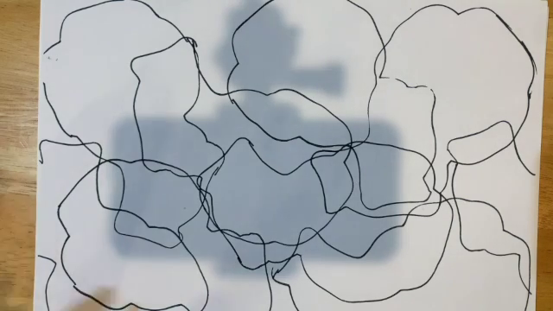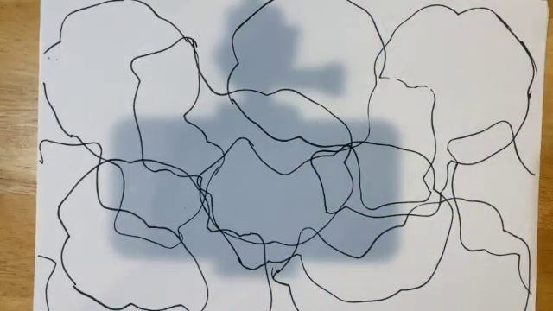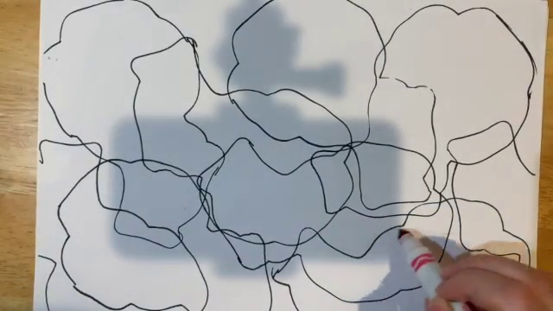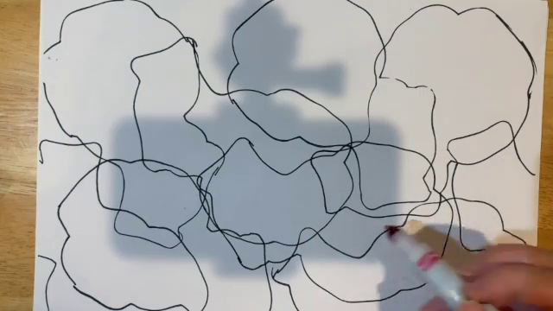All right, now that my page is mostly filled with shapes, there's just a couple places around the edges that I couldn't get to, and that's totally fine. I'm going to color this so that it's even more crazy. It looks really crazy right now with all the different lines, but I'm going to take my markers or crayons, whatever coloring tool you like best, and I'm going to color each shape. I'm going to look for the shapes inside that I made, and I'm going to color them.